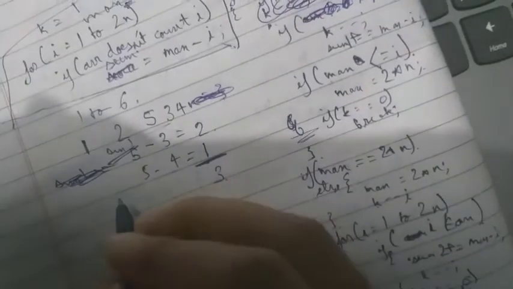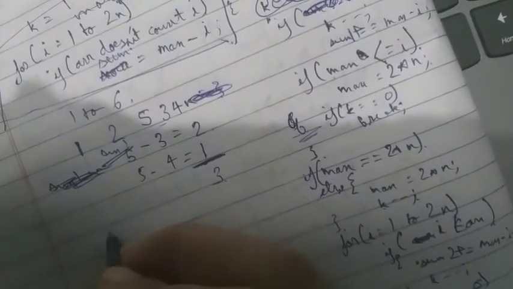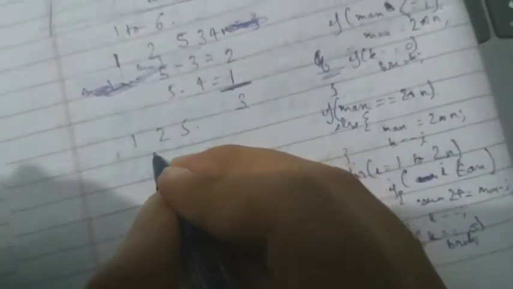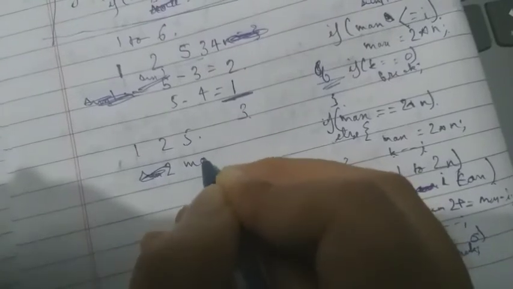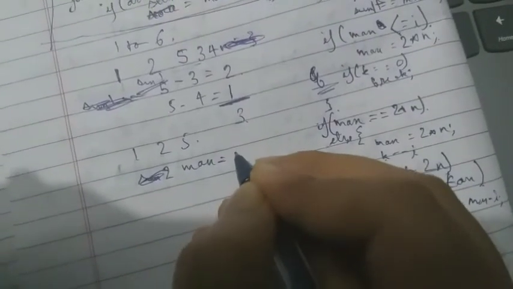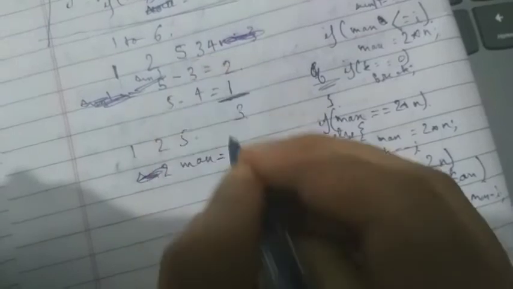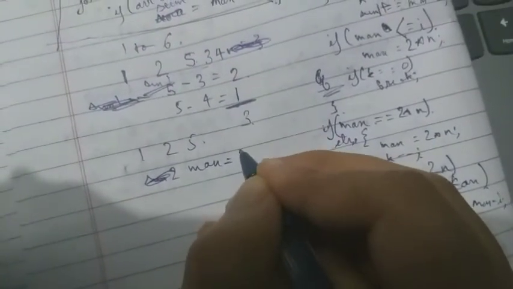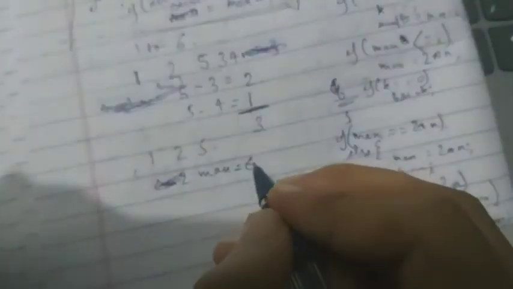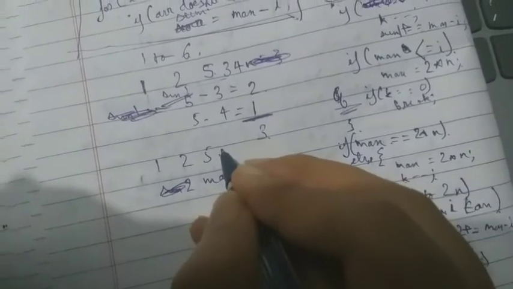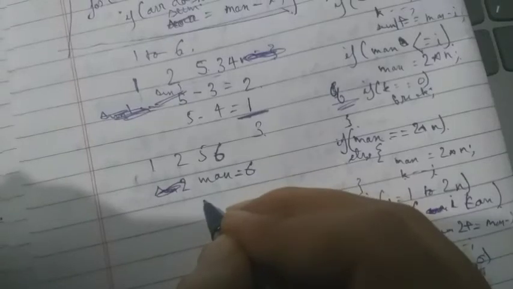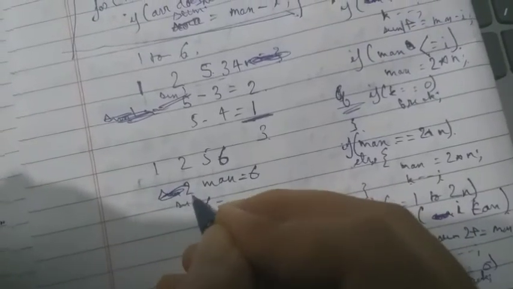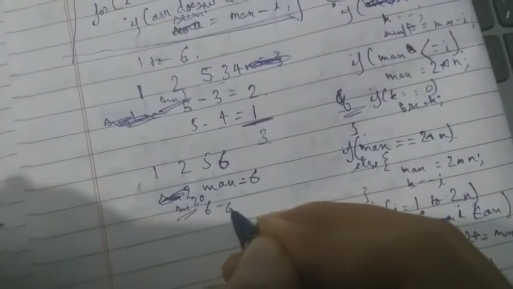Now comes sum 2. In sum 2, first of all we will initialize the maximum, which was earlier 5, as 6, that is the last element. Since we are making it 6, we are already appending a 6 to it. After appending a 6, the score would be 6 minus 6 equals 0.